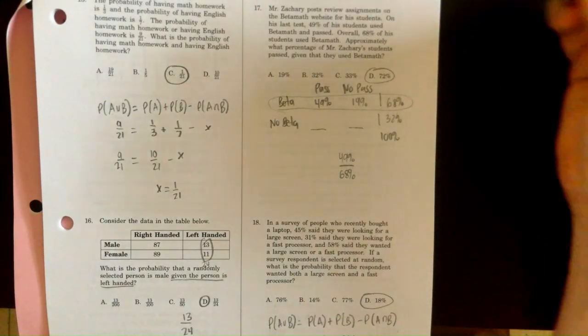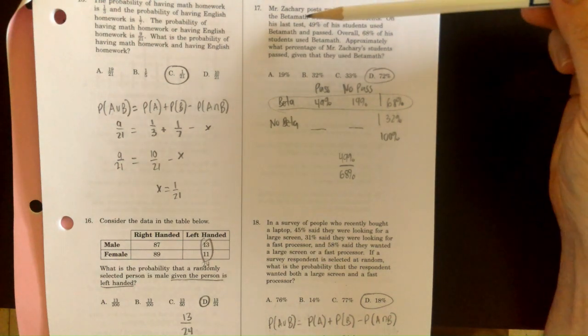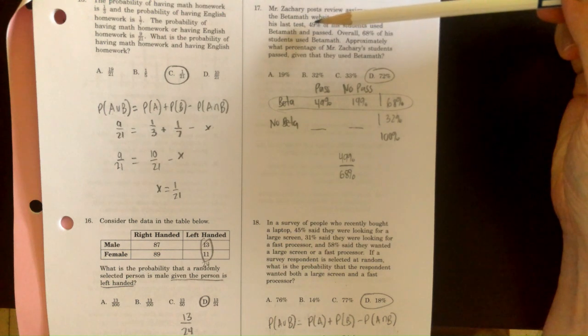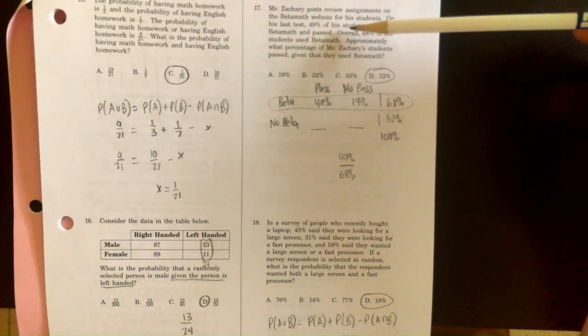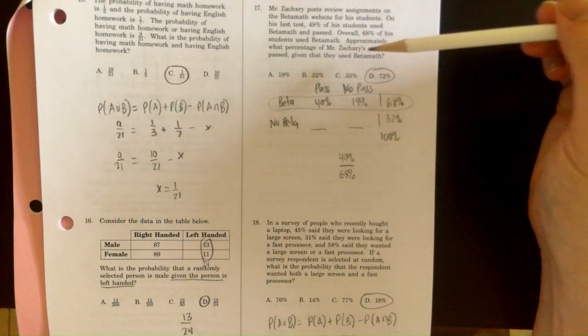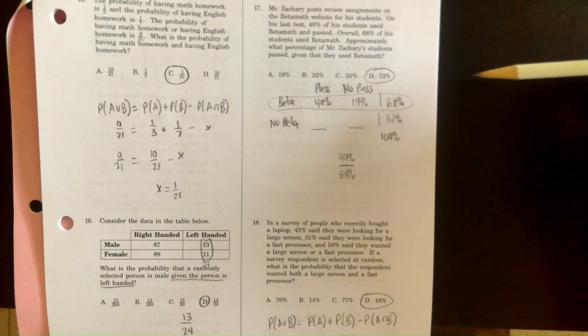Number 17, Mr. Zachary posts review assignments on the Beta Math website for his students. On his last test, 49% of his students used Beta Math and passed. Overall, 68% of the students used Beta Math. Approximately what percentage of Mr. Zachary's students passed given that they used Beta Math?